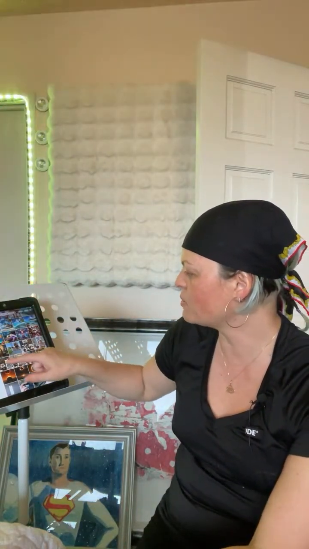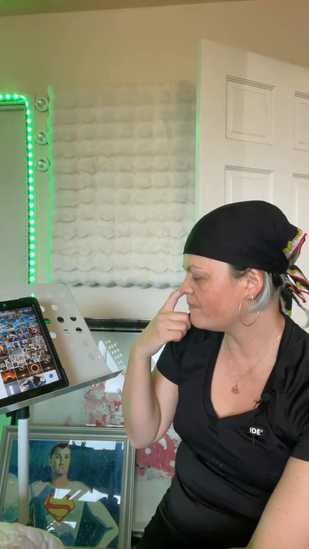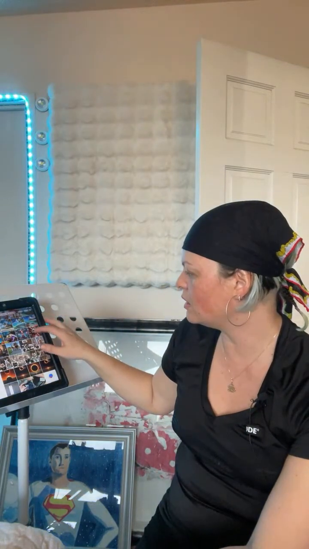Let's get back into this experimental design that I have. These are just pictures, this is AI stuff. Some of them I made, and some of them I just used different apps.